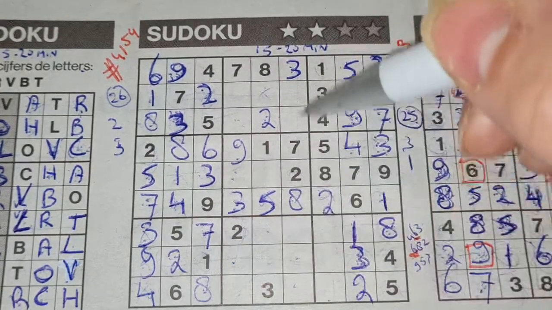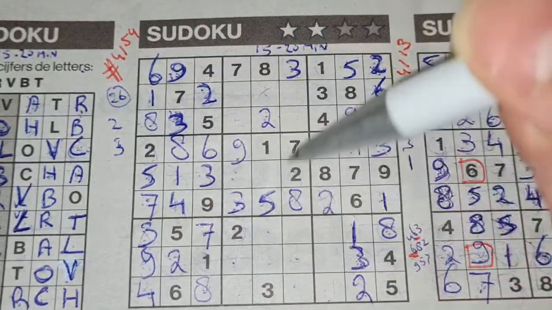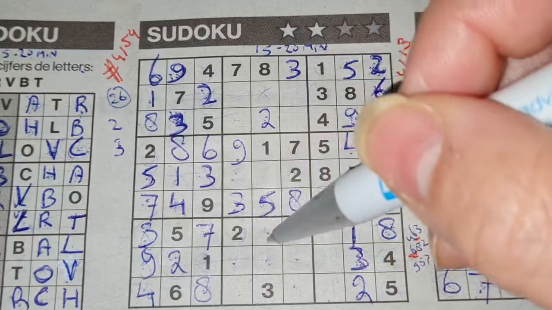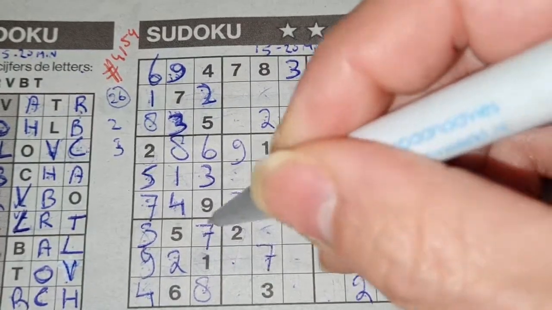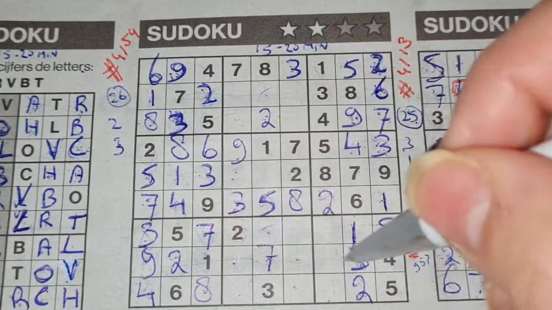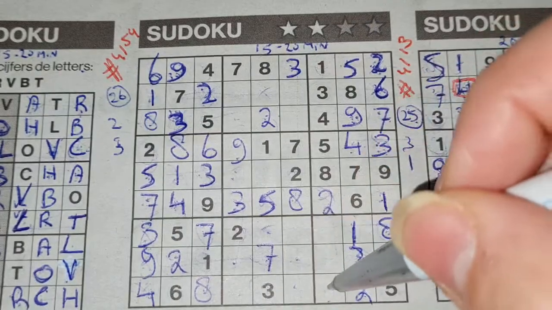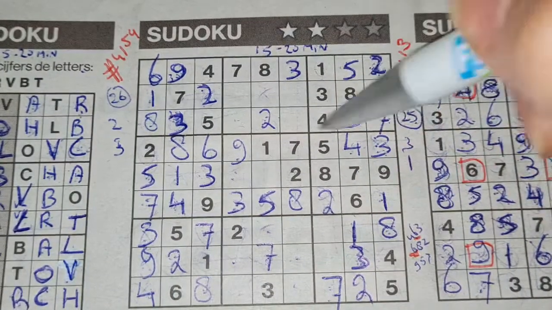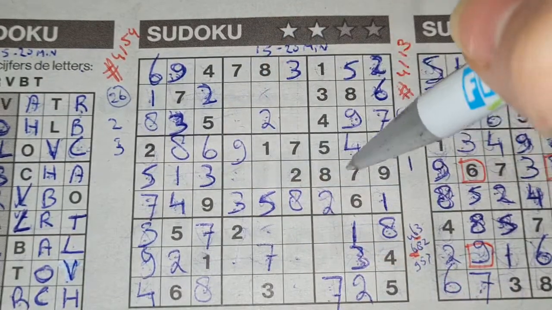7 in this column, 7 in that column. So the column between, the middle column, the only two places left for the 7 should be here or there. We see that 7, no 7 there, 7 should be there. 7 in this row, 7 in the row below. So the last row, the only place left for the 7 should be there. And all the 7s are used.